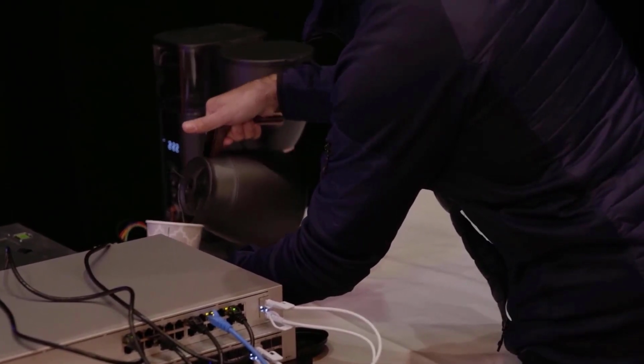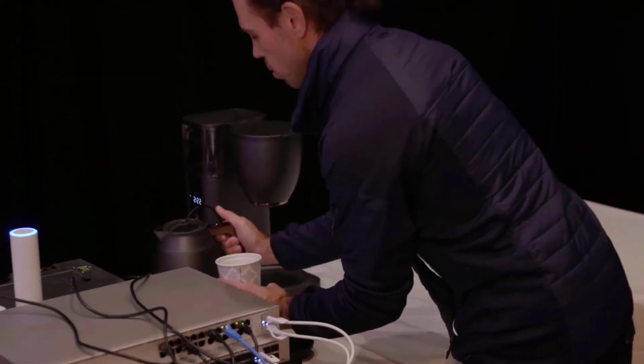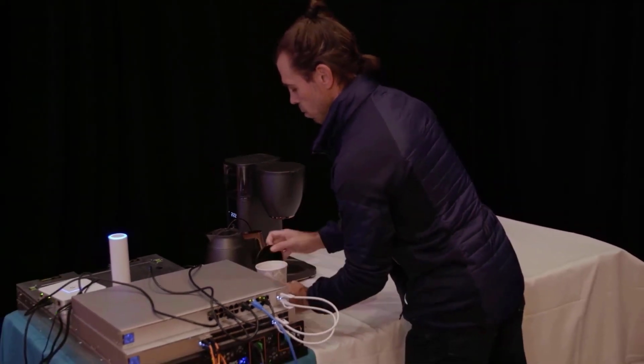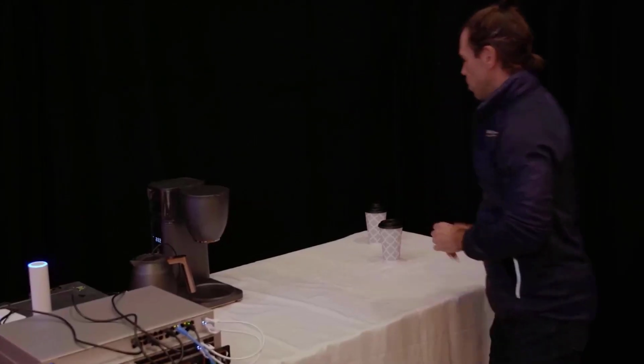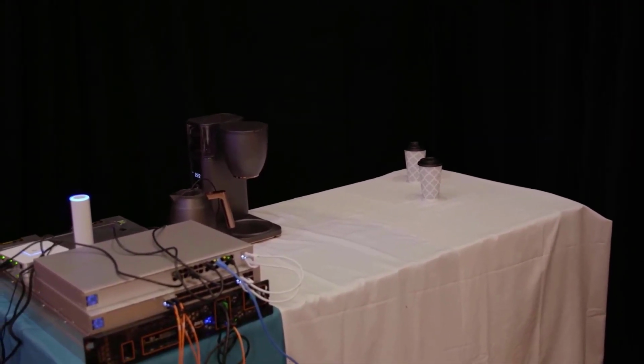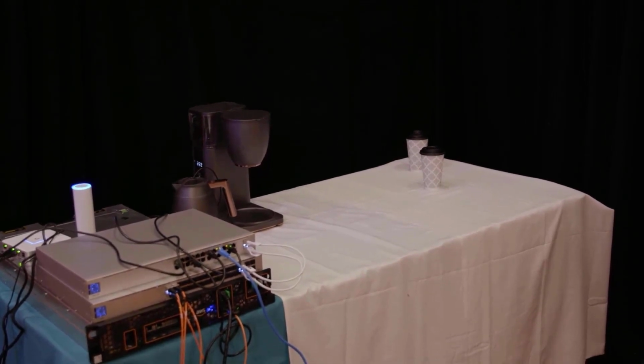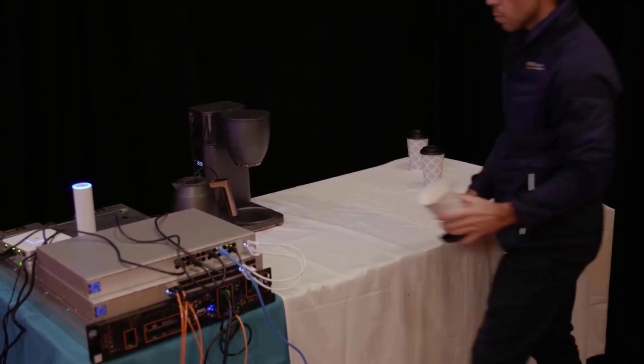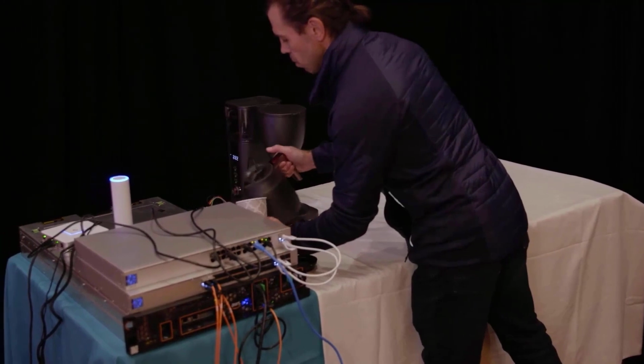Now this smart coffee machine is outfitted with several sensors that includes temperature sensors as well as weight sensors to understand the current state of the coffee setup. Additionally, we also have ambient sensors, which is measuring the temperature and the humidity of the environment. And lastly, we have an image sensor, a camera, that is focused on the tabletop.